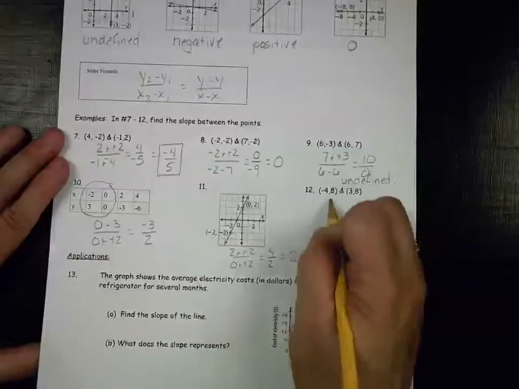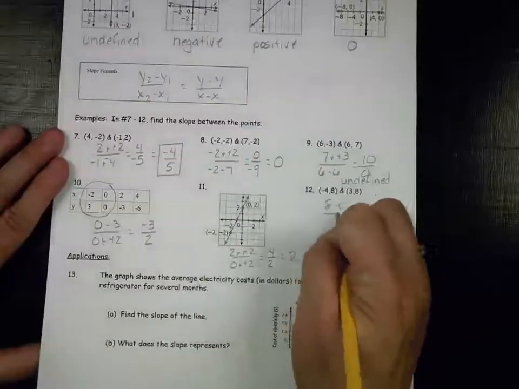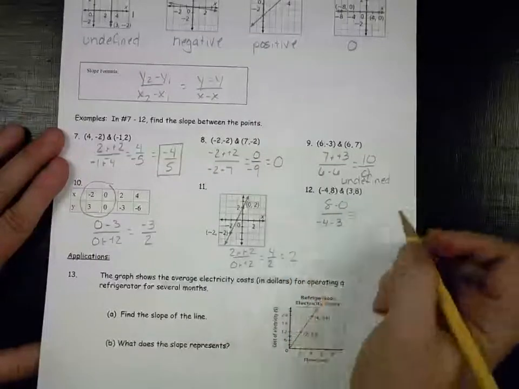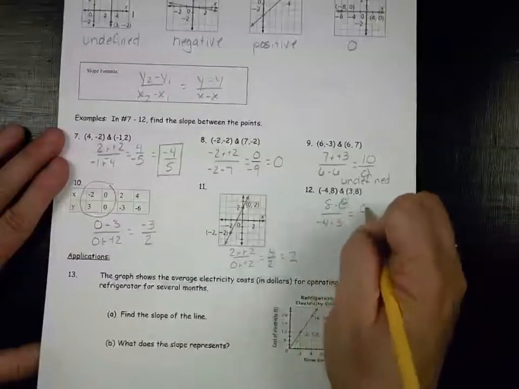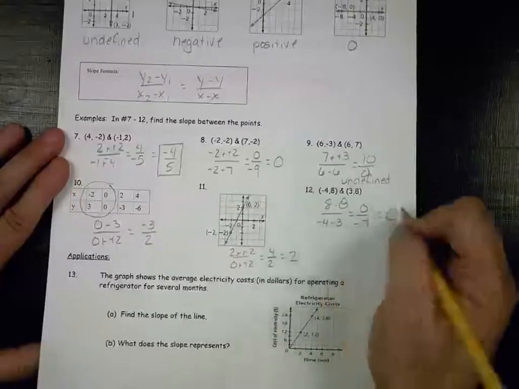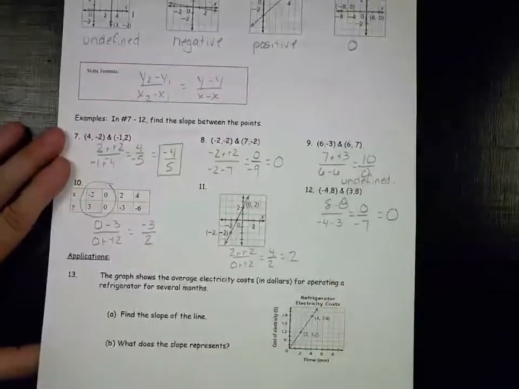And number 12, 8 minus 8 over negative 4 minus 3 will be 0 over negative 7, which is a slope of 0.